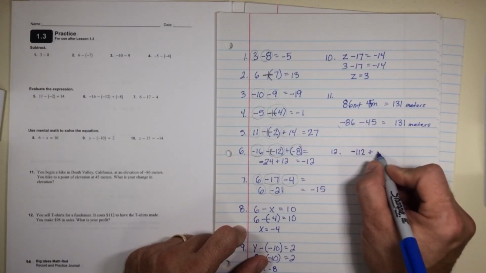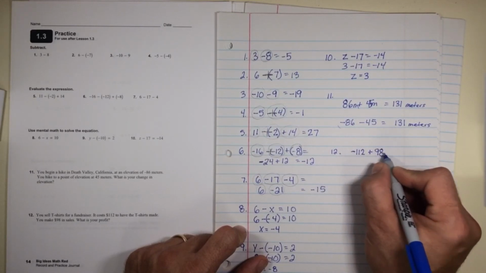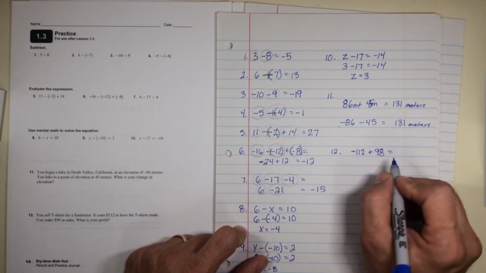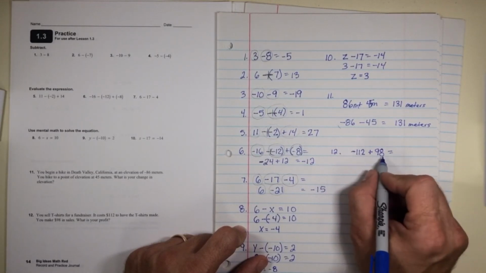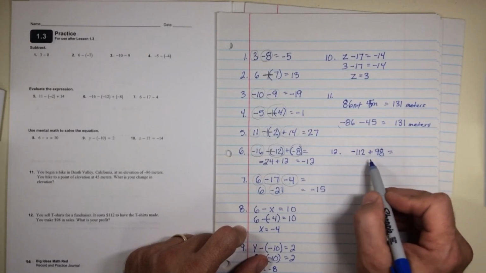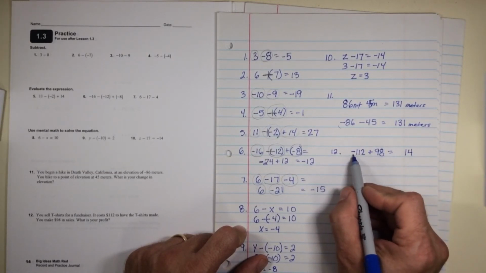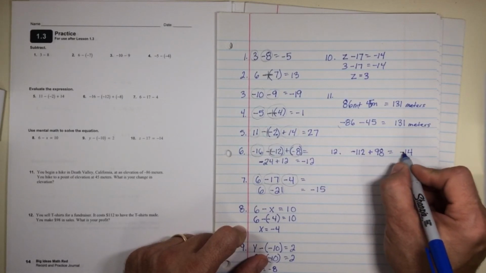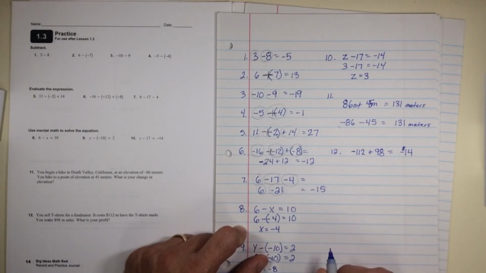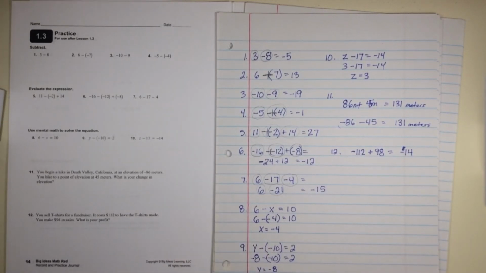But we made $98. Woohoo! Wait a minute. This is horrible. If we combine these two, I have a negative and a positive, so I subtract and keep the sign of the larger absolute value, which is the negative. We made negative $14. We did not help this fundraiser at all. In fact, we cost them money. They wish we didn't even show up.